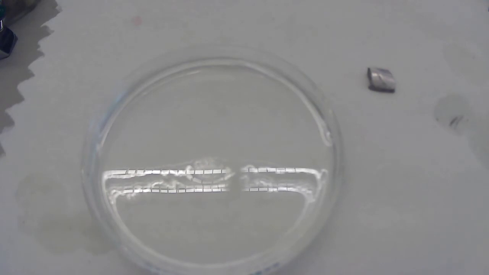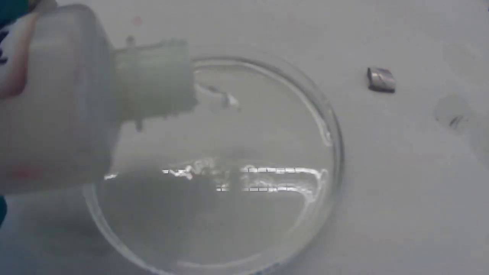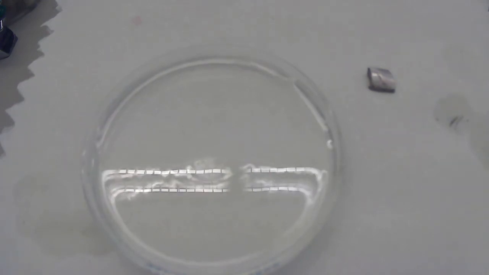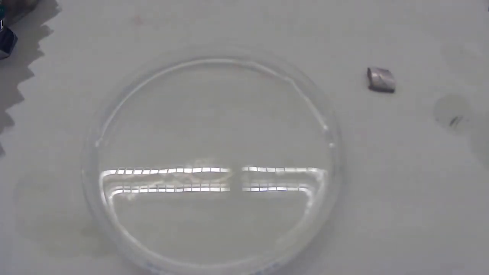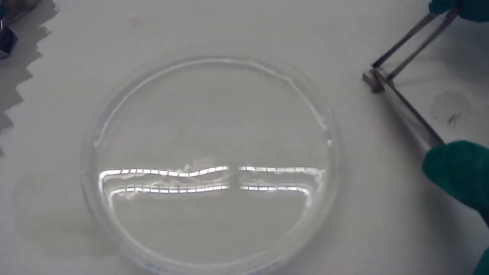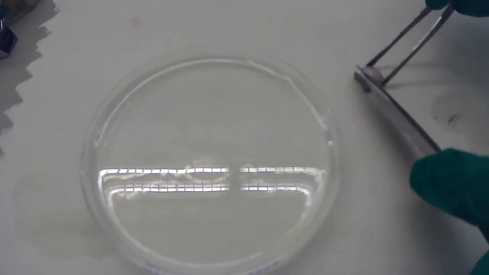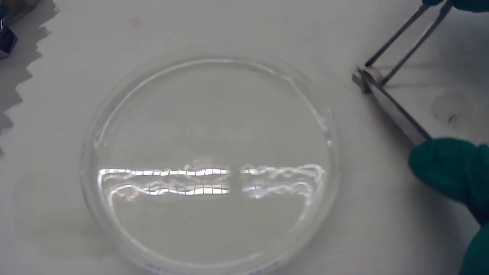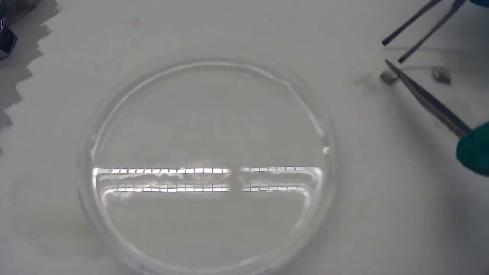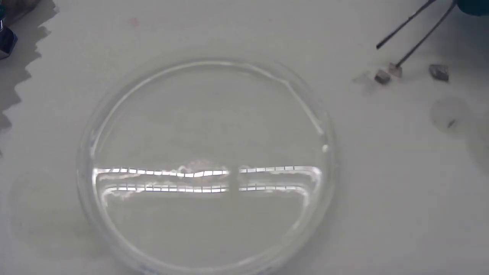And in order that we can visualize it, I'm going to make my solution acidic and add some indicator. Now, you would only add a few drops of indicator to your titration, but I want it to be visible. And so now what we're going to do is, just for the first bit, see what happens when I react sodium with water.